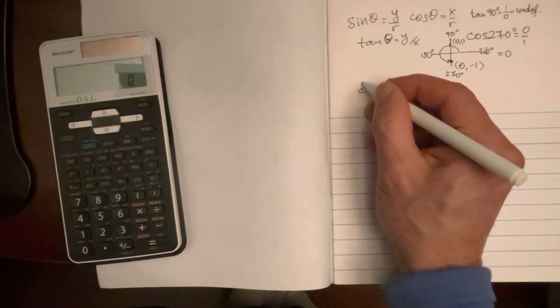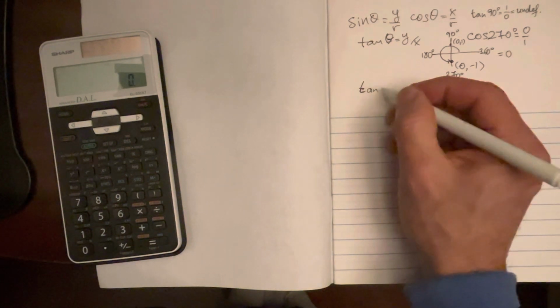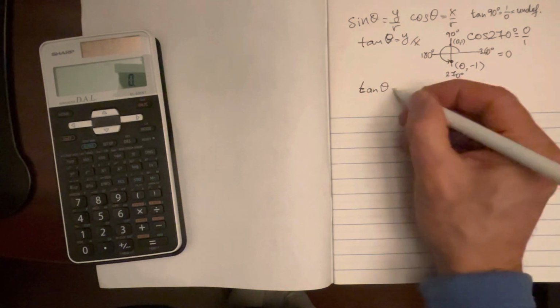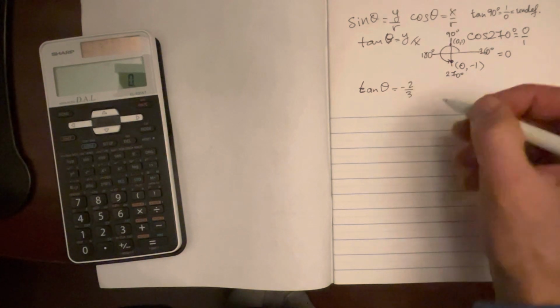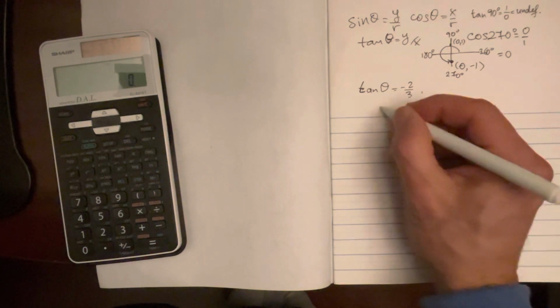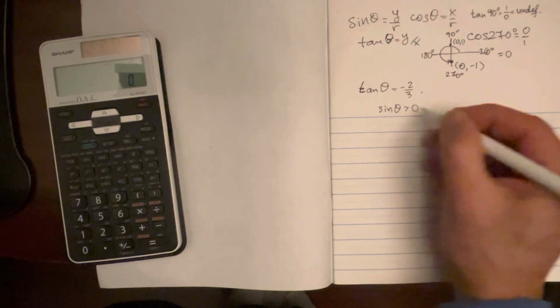Now, the question I wanted to do today involves tangent. I'll do a slightly more advanced question, see if we can get through this one. Tan of theta equals -2/3. And we also specify here that sine theta is greater than 0.